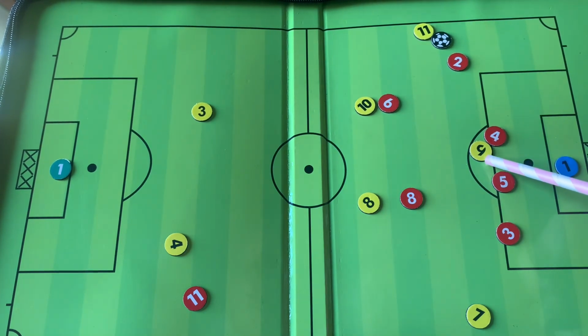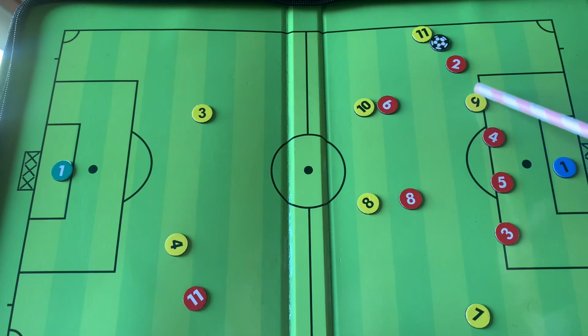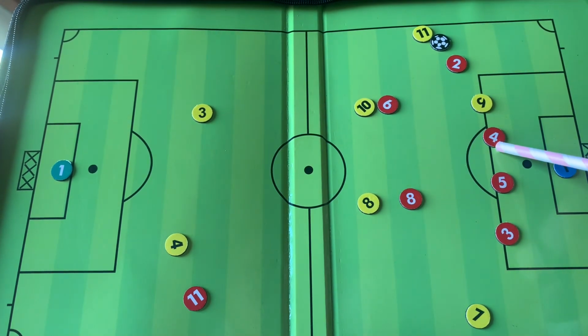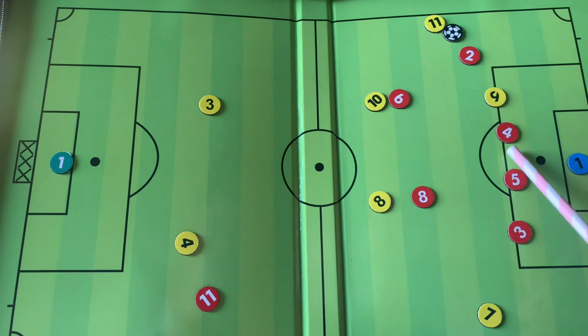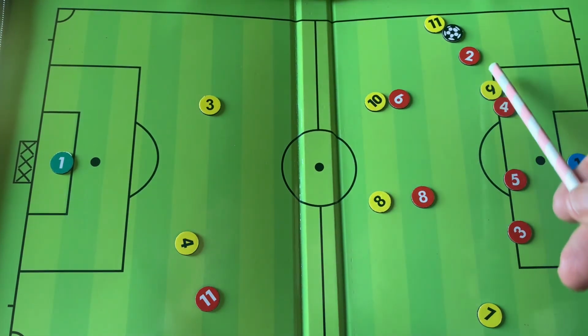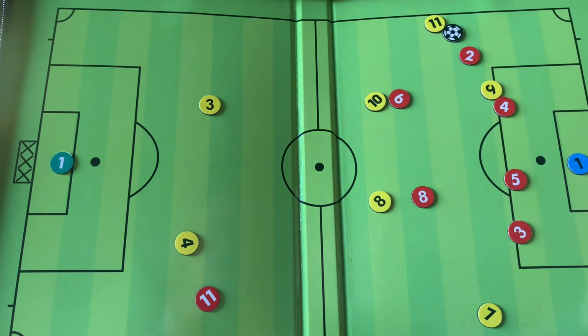The second thing that needs to happen is the 4's got to decide if he runs into the space that was created by the 5 staying at home. Does the 4 decide to go with the 9? The 4 almost has to in this case, because if he doesn't, the 9's going to be wide open. If he doesn't, the left back feeds the forward, and then the 4 is late to the party to try to defend it.